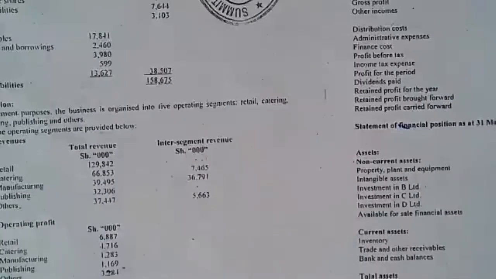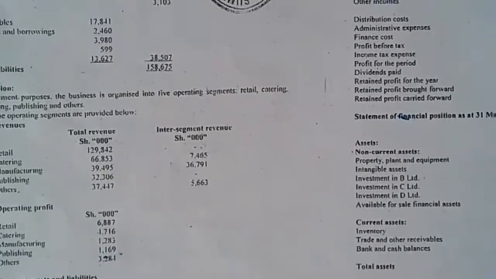Then additional information we are told, for management purposes, the business is organized into 5 operating segments. That is retail, catering, manufacturing, publishing, and others. So details of the operating segments are provided below. You have the revenues, total revenue, and intersegment revenue for retail, catering, manufacturing, publishing, and others. Then we have operating profit with the same segments, and segment assets and liabilities.